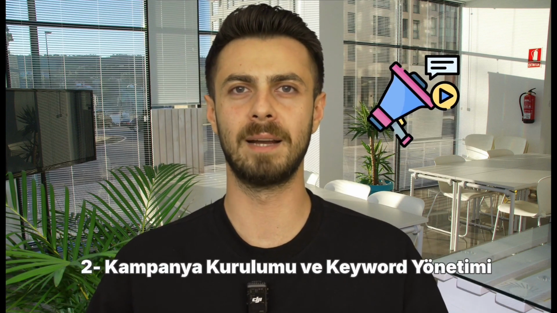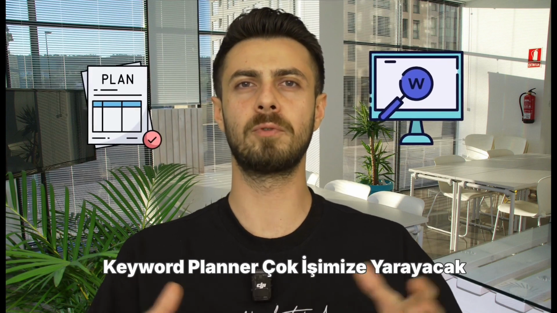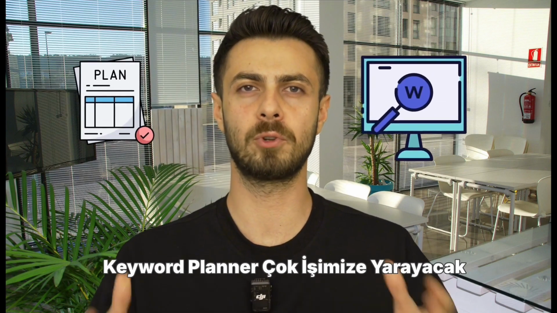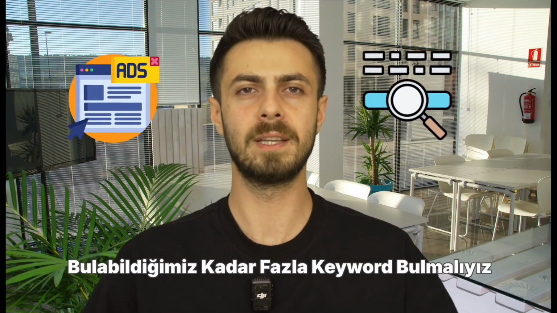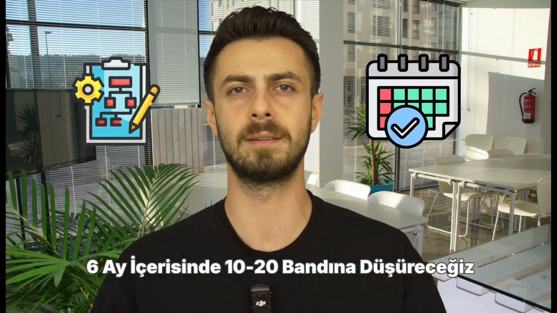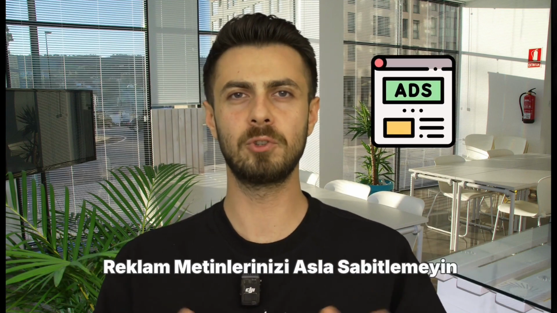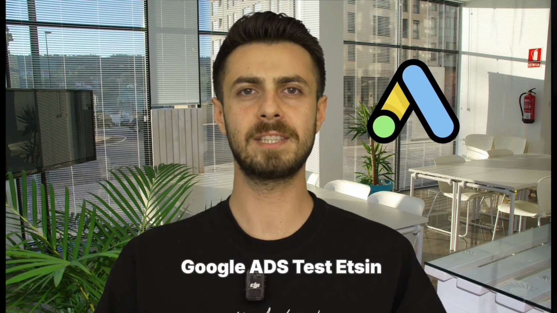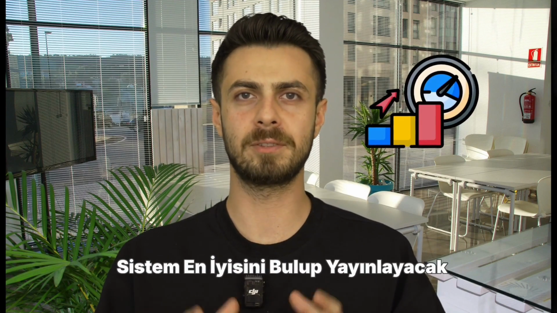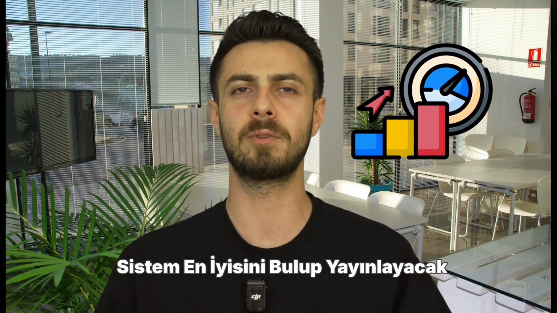Secondly, we will look at campaign setup and keyword management. The keyword planner will be very useful for us in determining our budget and cost per click. At first, we will add as many keywords as we can find to our campaign. Within 6 months, we will reduce the number of these keywords to around 10 or 20. Thirdly, we will focus on our ad text and optimization processes. Never pin your ad texts. Let Google Ads test different variations. Once the system finds the highest performing combination, it will automatically keep running it continuously.